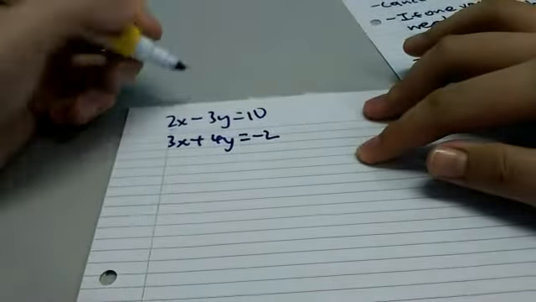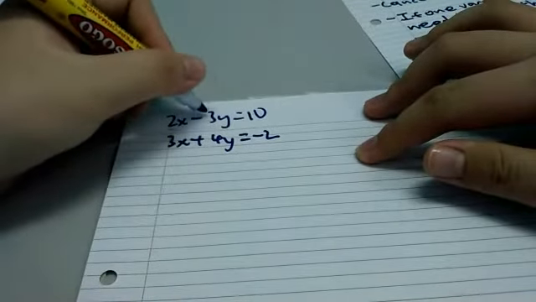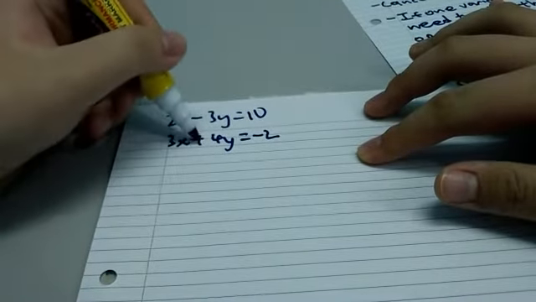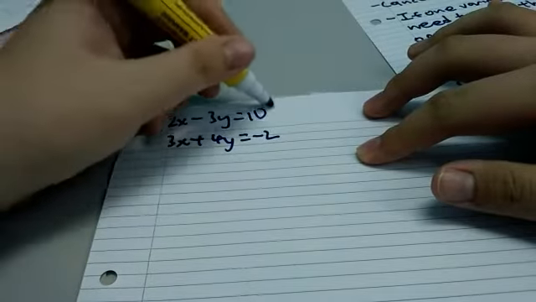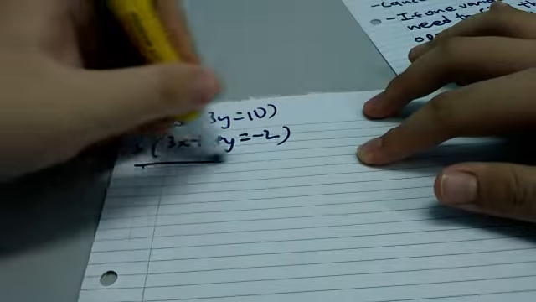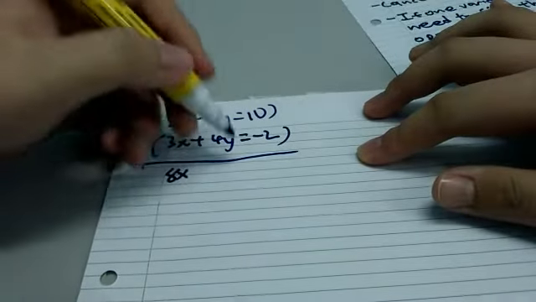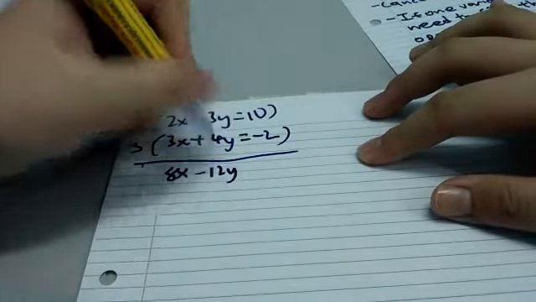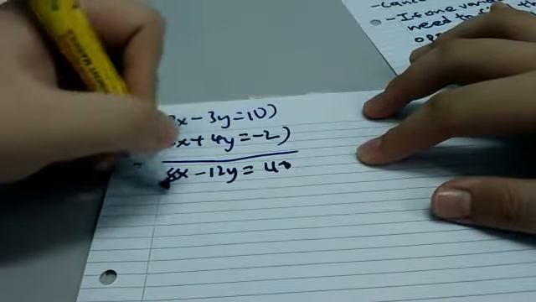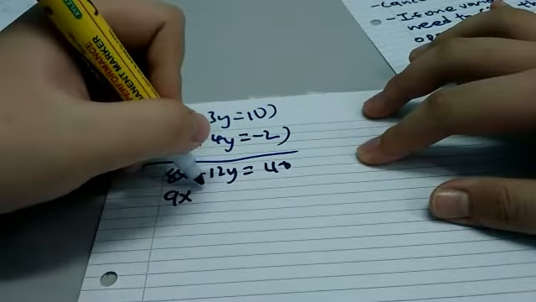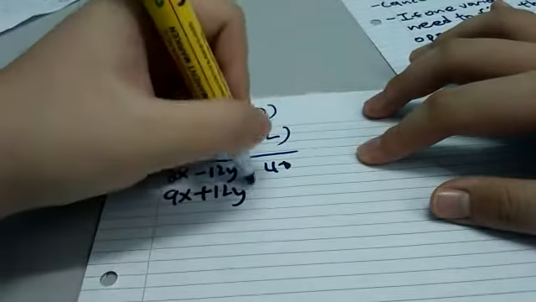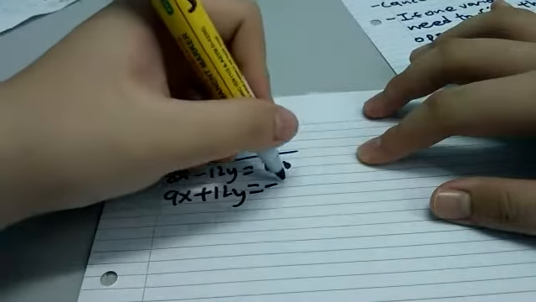In order to do that, I need to make these two constants the same, but one positive and one negative. So y multiplied by 4 multiplied by 3, then 8x minus 12y is equal to 40, then 9x plus 12y is equal to negative 6.